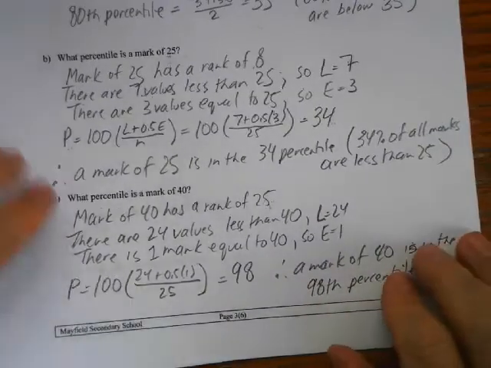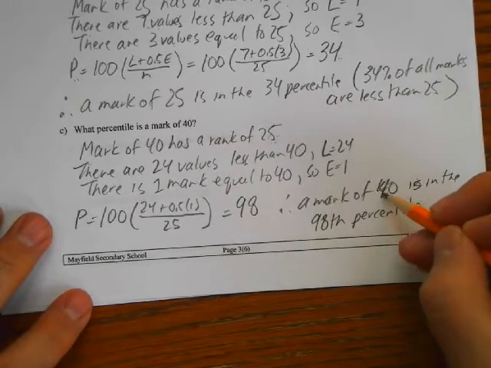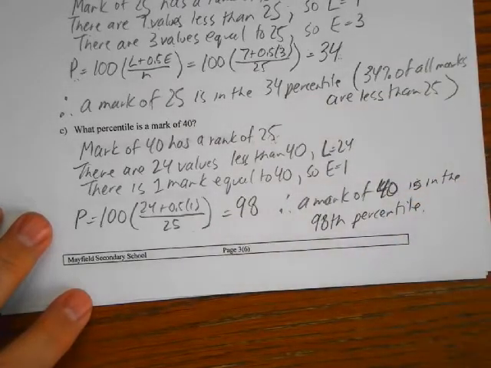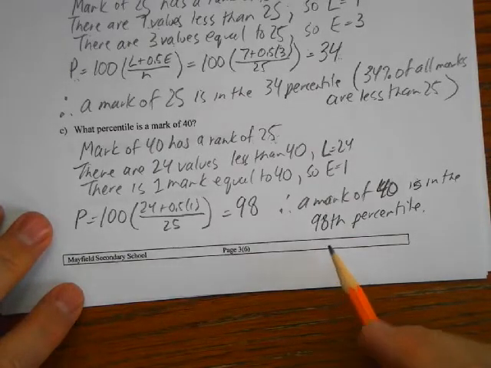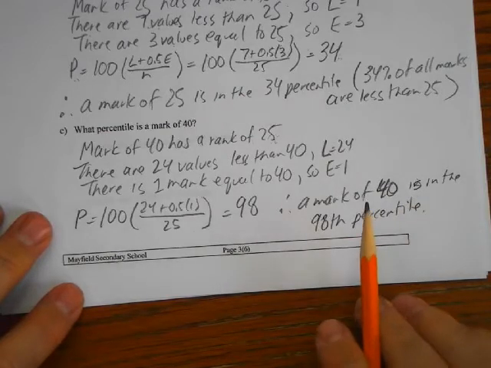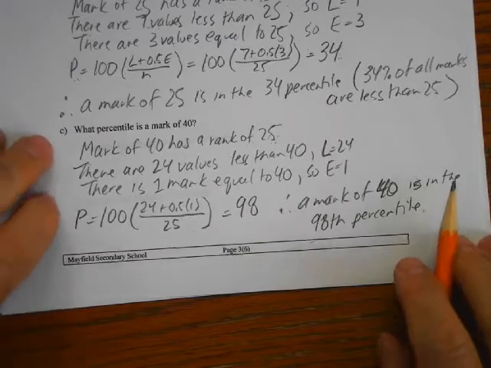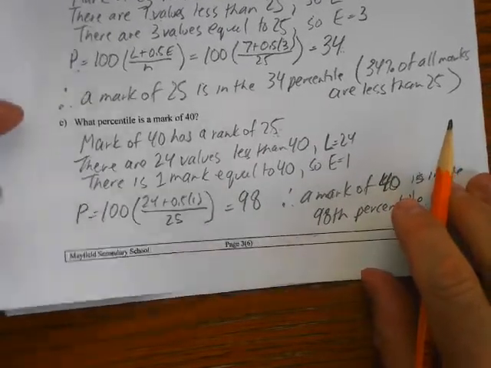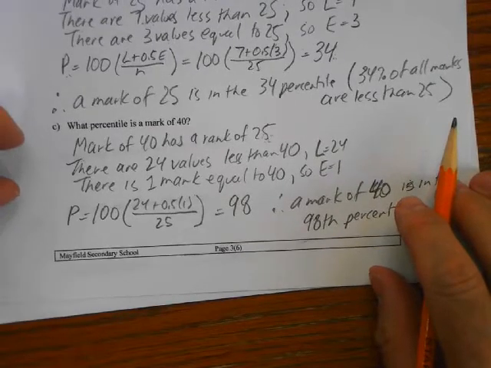Now, you might have been thinking, well, if it's the highest mark, shouldn't it be the 100th percentile? Just remember what the definition of percentile is. It's the percentage of marks lower than the number that you're looking for. So it's never going to be 100. This is about as high as it can get. I guess it could go up to 99 point something, whatever. But for most data sets, you'll see that 98, 99 is the highest.